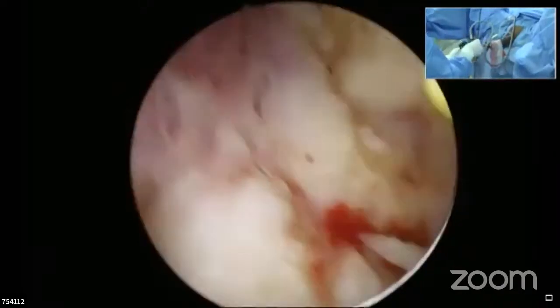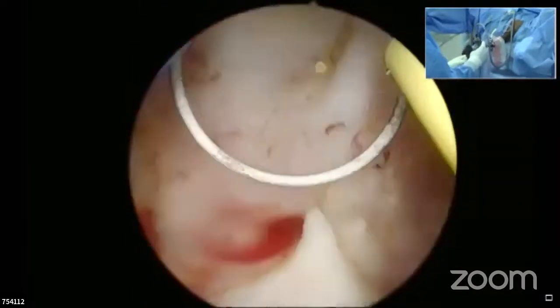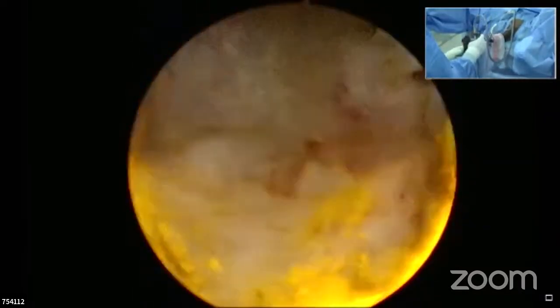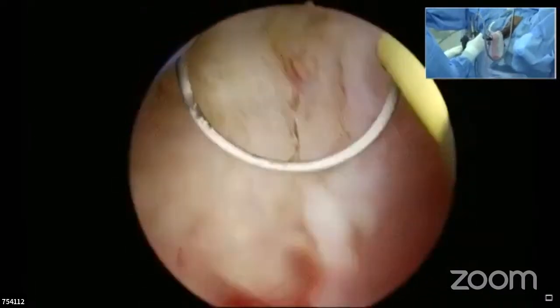Taif, are you ready to explain? Sorry? Taif? No, I'm asking Taif to explain, sir. I think he is almost done with the resection. Yeah, we can see it again. Go back and show us the endoscopic vision.